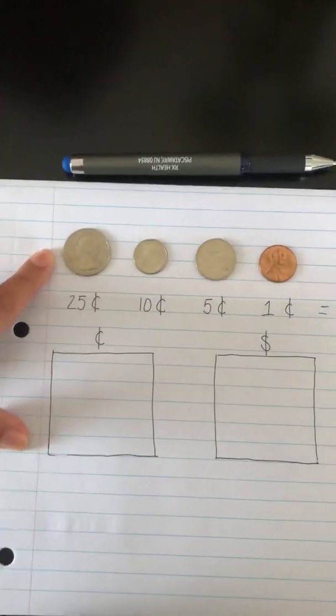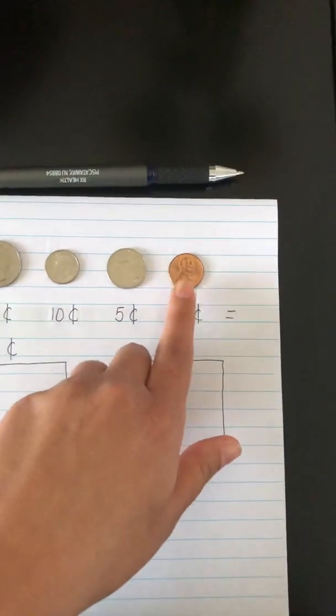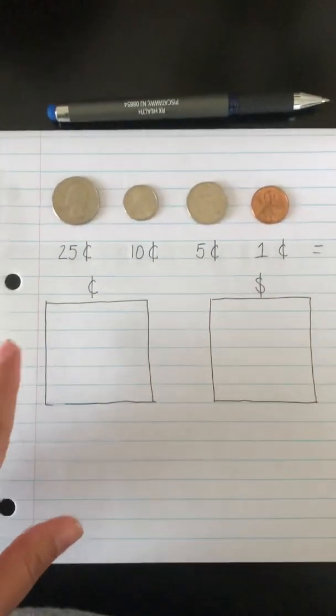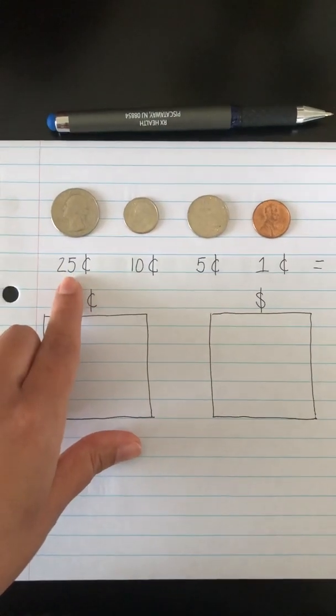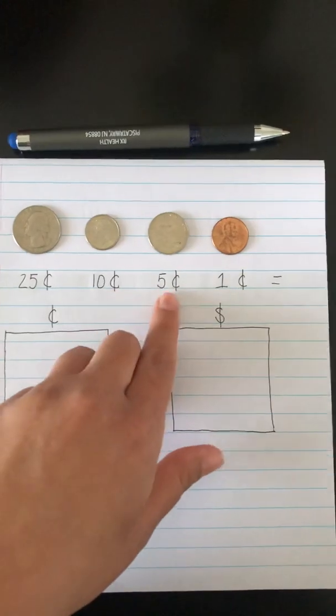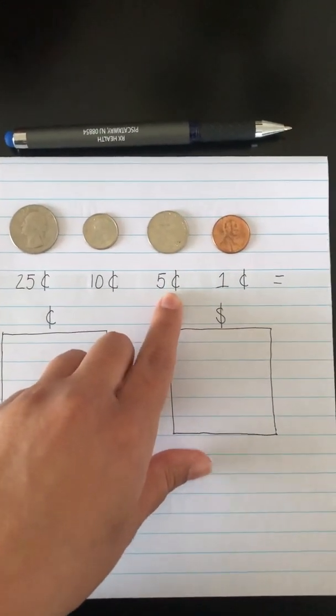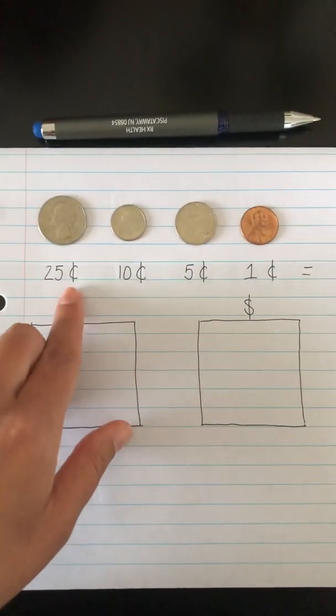As you can see, I have a quarter, a dime, a nickel, and a penny. And just to write things out, I decided to write the value underneath all of them. So I know that a quarter is 25 cents, a dime is 10 cents, a nickel is 5 cents, and a penny is 1 cent. Now to count them, you basically add.